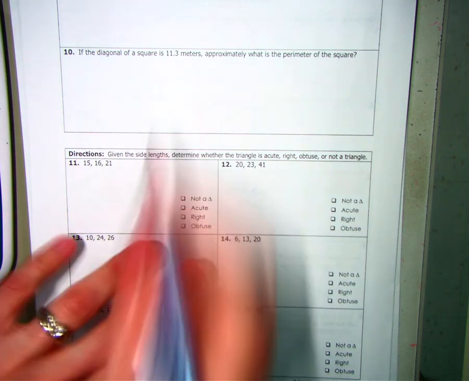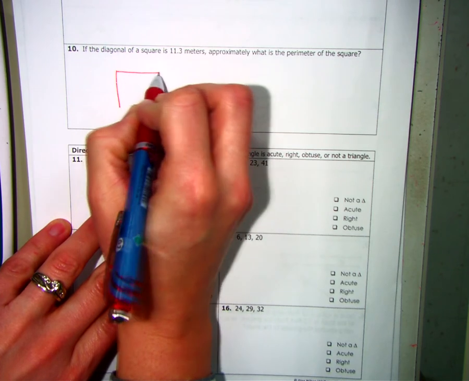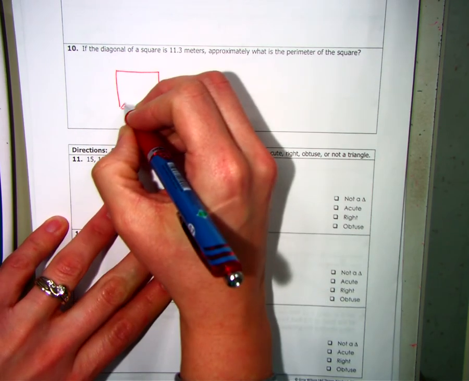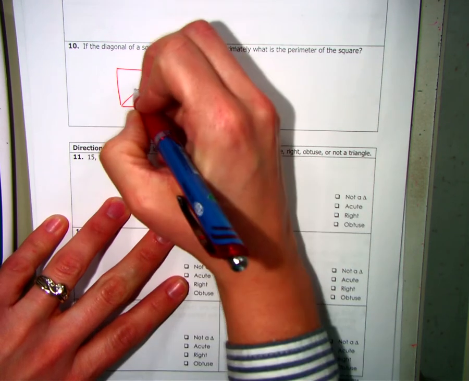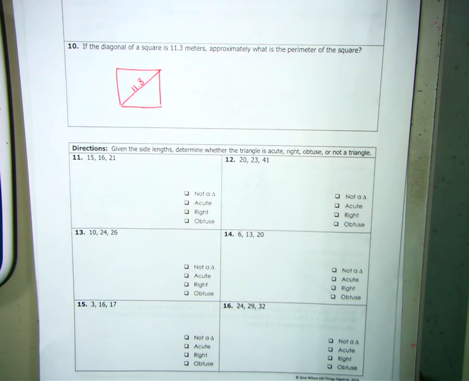Okay, so the first thing I'm going to do is draw a little square. It says that the diagonal of this square, so I'll just pull through a diagonal, is 11.3. Doing this problem will make our notes go faster because we're going to talk about how to solve this, and then we'll do it a little bit faster when we get to our notes. So then it says, give me the perimeter.